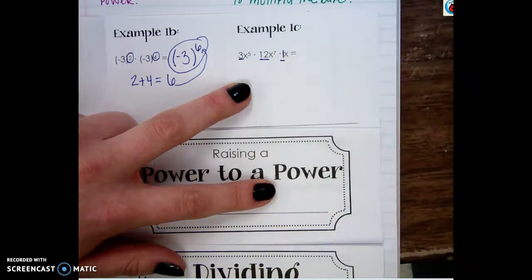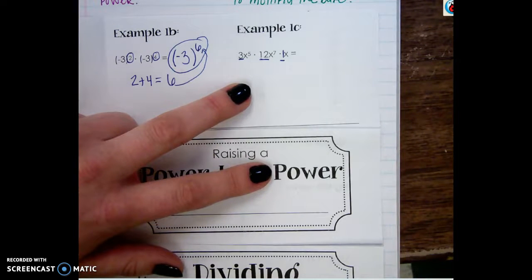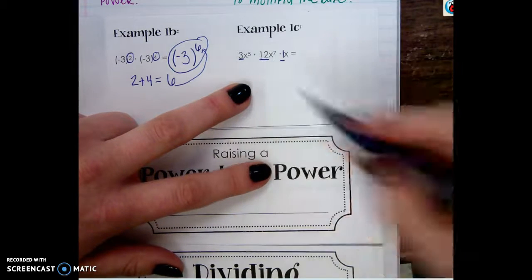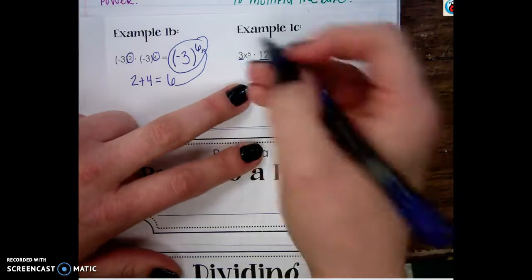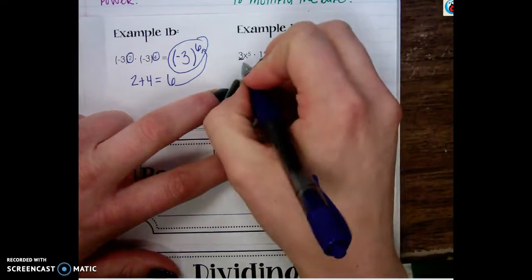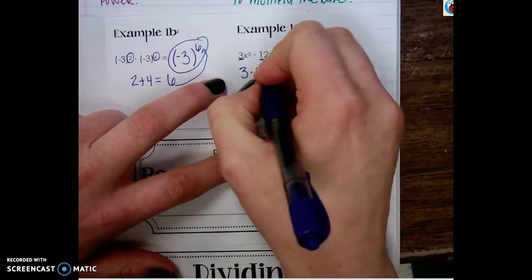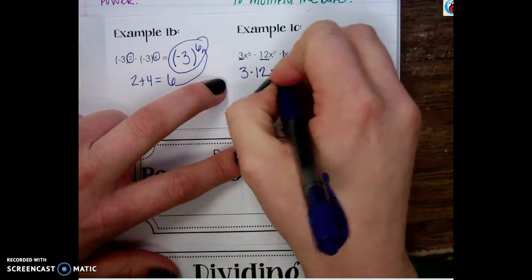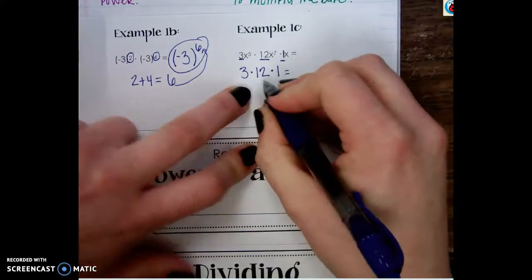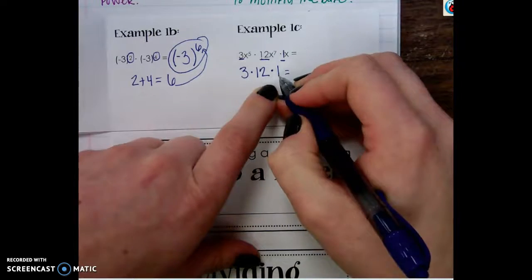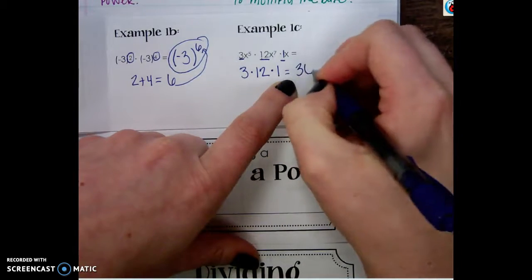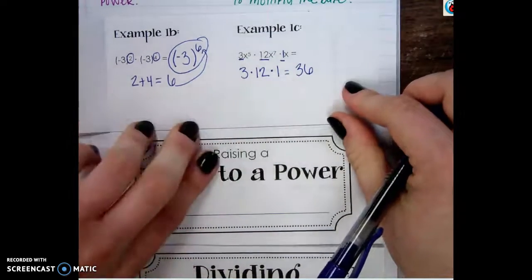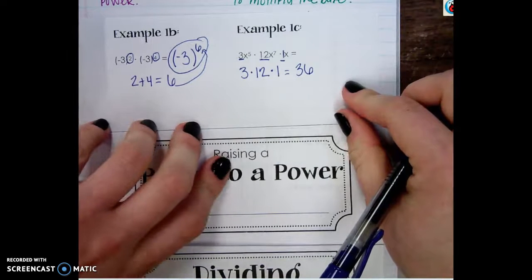Okay? So when I don't have the same bases, what I'm going to do is, just like you normally would, we're going to multiply those 3 bases together. So I have my 3 times the 12 times the 1. Well, 3 times 12 is 36, times 1 is still just 36. That's perfect. That's going to be my coefficient in my final answer.